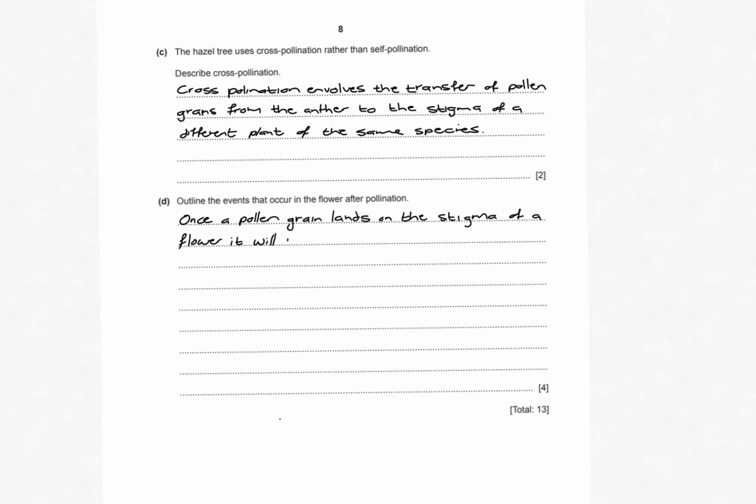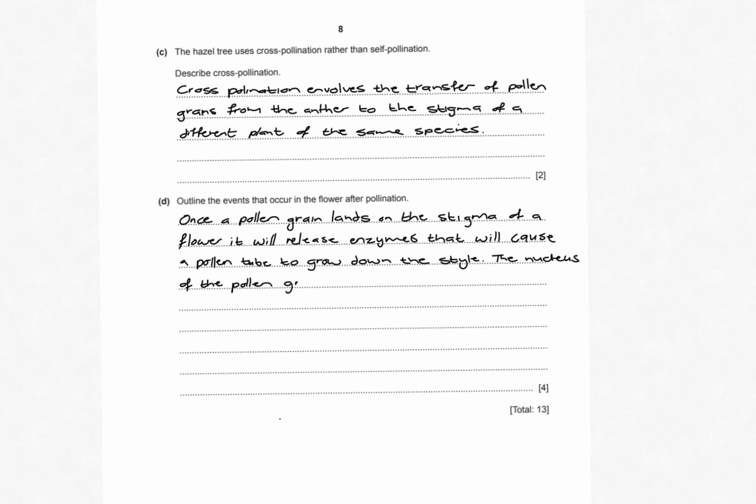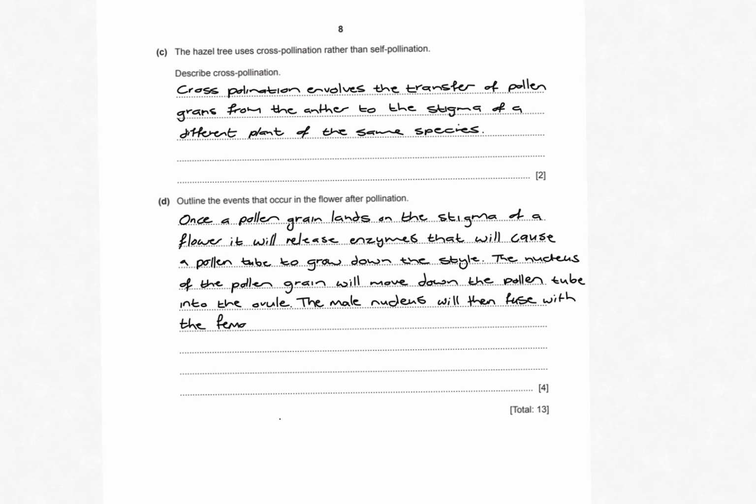So once pollen grain lands on the stigma of a flower, it will release enzymes that will then cause a pollen tube to grow down the style. The nucleus of the pollen grain will move down the pollen tube into the ovule. The male nucleus will then fuse with the female nucleus to form a zygote. So this happens in both cross-pollinated as well as self-pollinated plants.